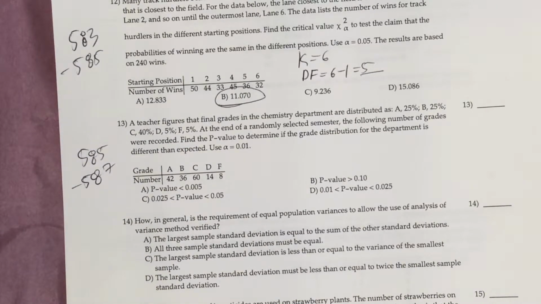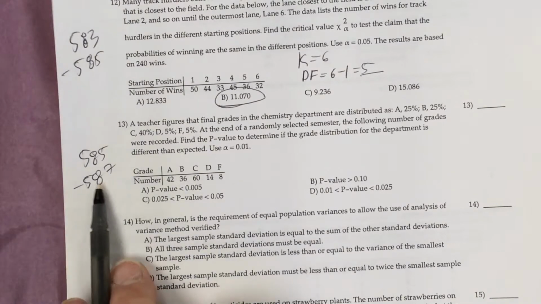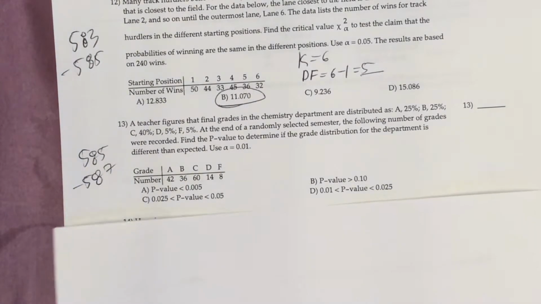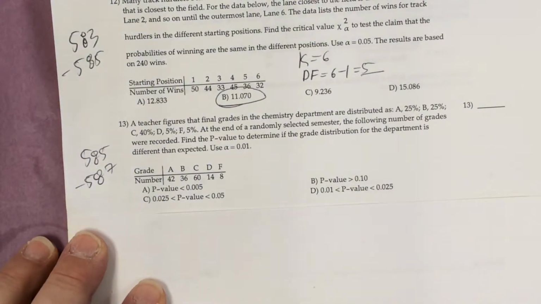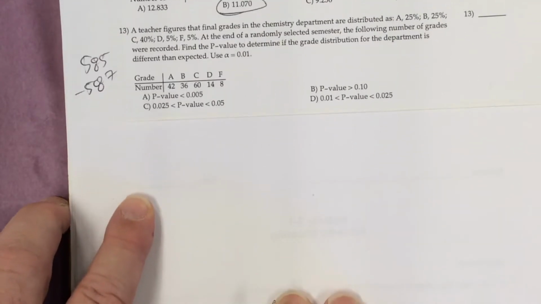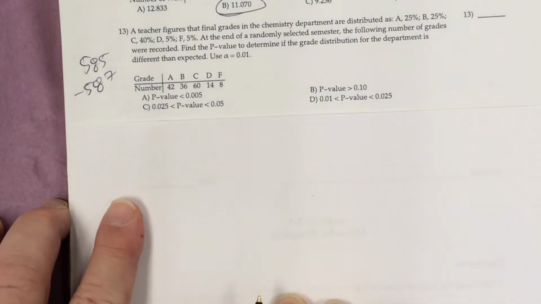So if we're finding the p-value for this, we can do this with technology. You'll find the notes for how to do this with the graphing calculator between 585 to 587. What we're going to do in list 1 of the calculator, so we have a few things to do here.